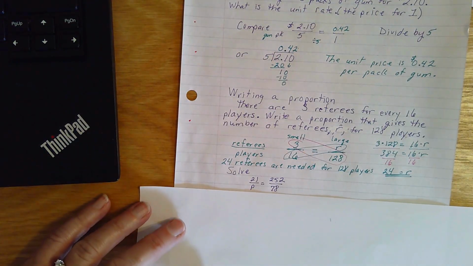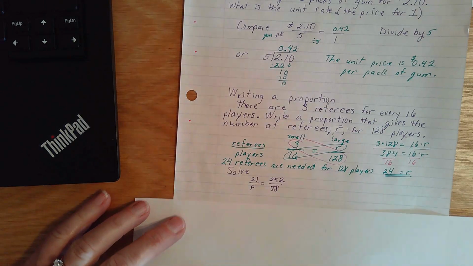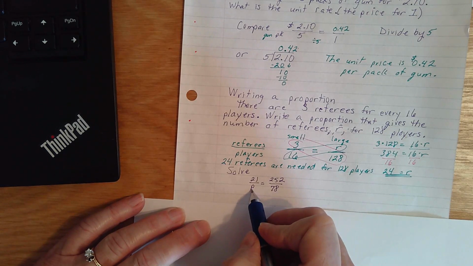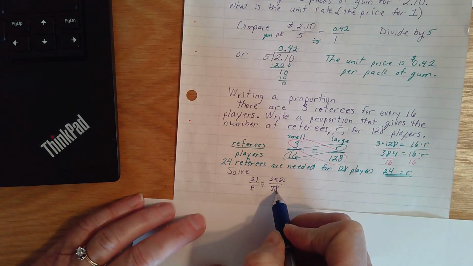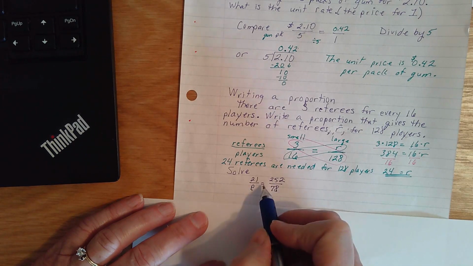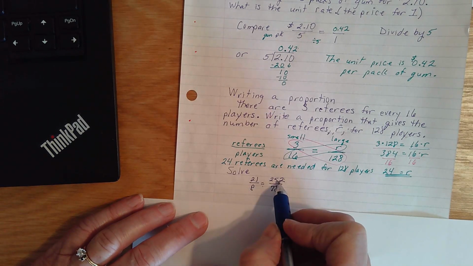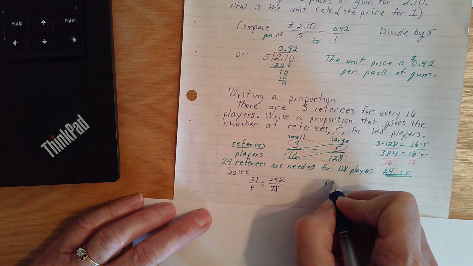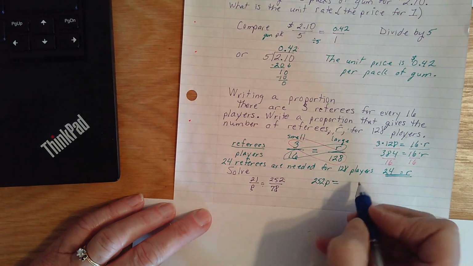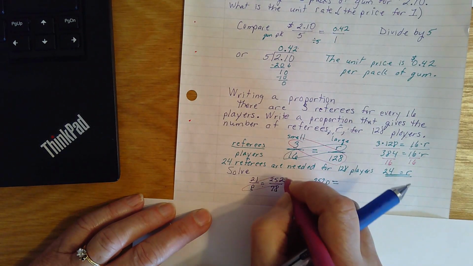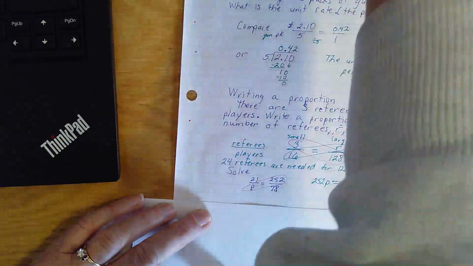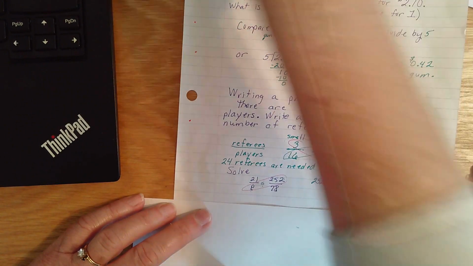Moving on, we're going to solve some proportions with cross products. I have 21 is to P as 252 is to 78. I'm not seeing anything that would multiply by 21 to get to 252. I'm going to use cross products. So P times 252, this diagonal, equals 21 times 78, which would be this diagonal.